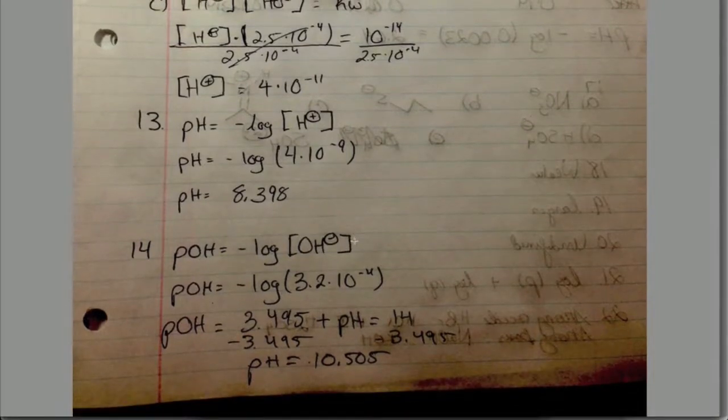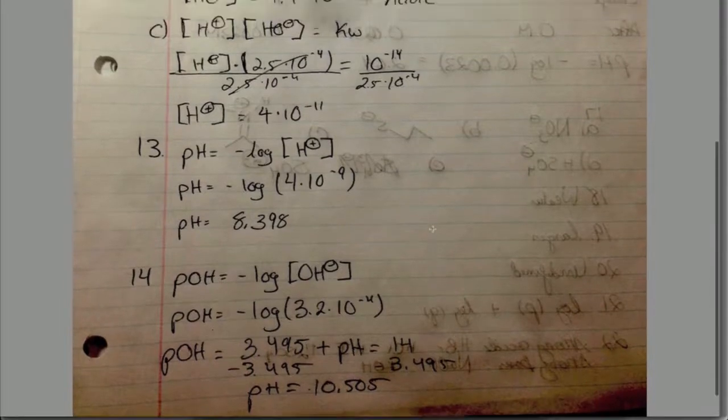So how much more acidic would something like part C be compared to something that's 4 times 10 to the negative 9? That'd be 20 times more acidic.